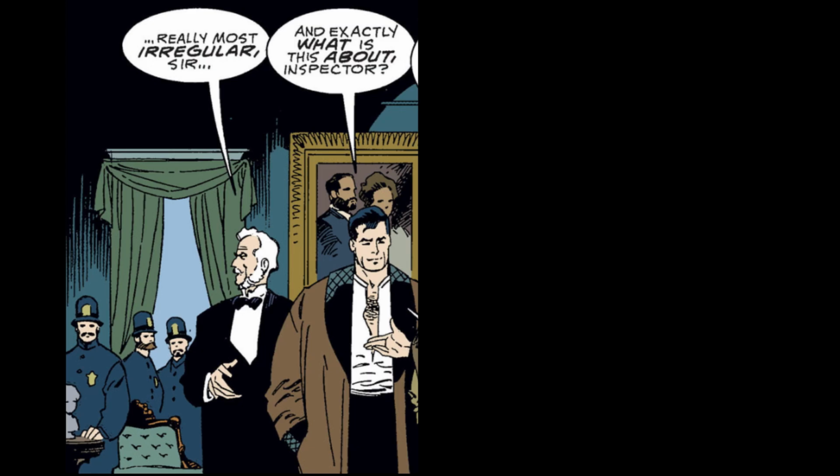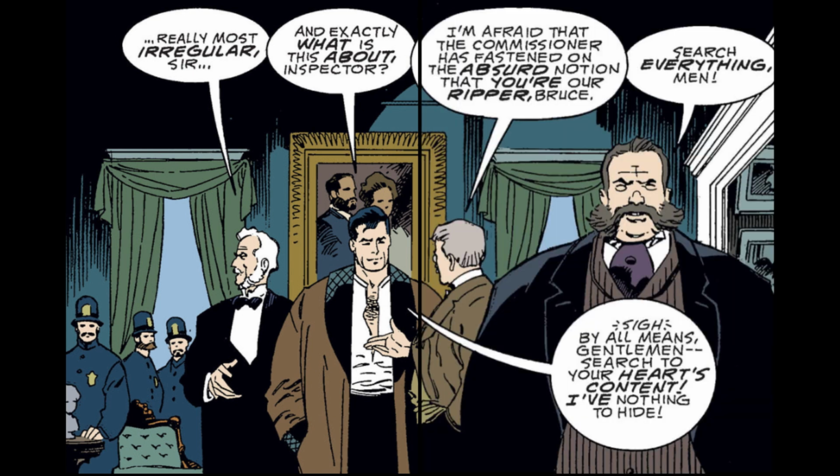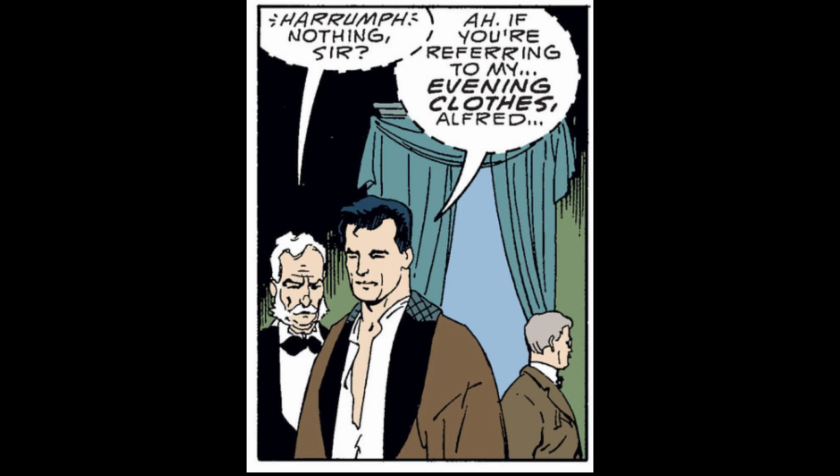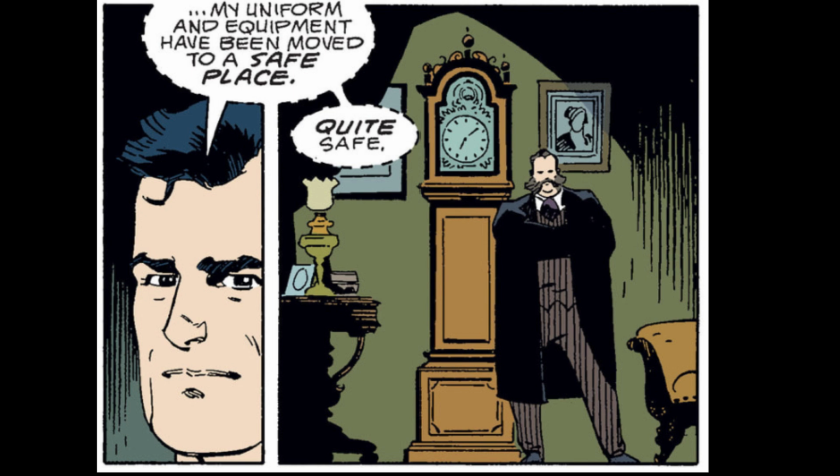Now, the GCPD has flooded Wayne Manor. They're turning everything upside down. They're checking every drawer, searching every room. And Gordon's telling Bruce, I'm so sorry that the commissioner thinks you're the Ripper. And Bruce tells Gordon that he has nothing to hide and they're more than welcome to search. And then Alfred whispers, nothing, sir? And Bruce responds with, oh, if you're referring to my evening clothes, I have them in a safe place. Giving a nod, wink, wink over to the grandfather clock, which also happens to be the entrance to the Batcave.